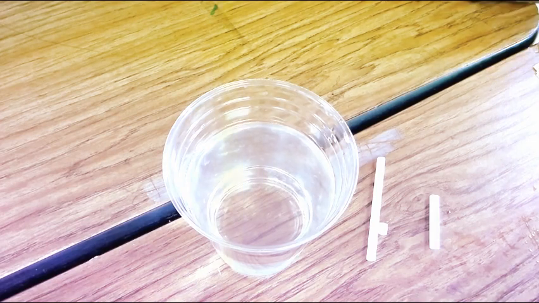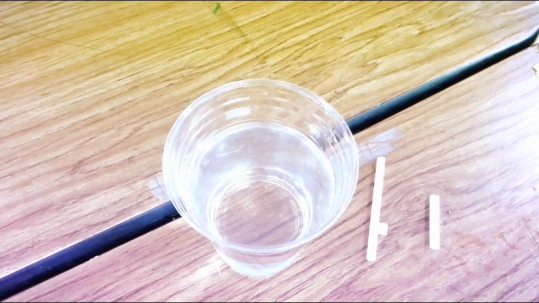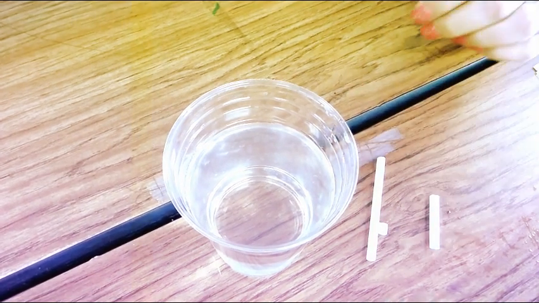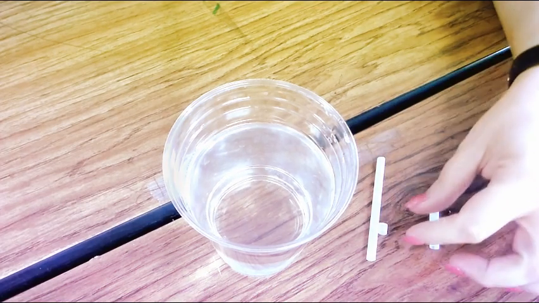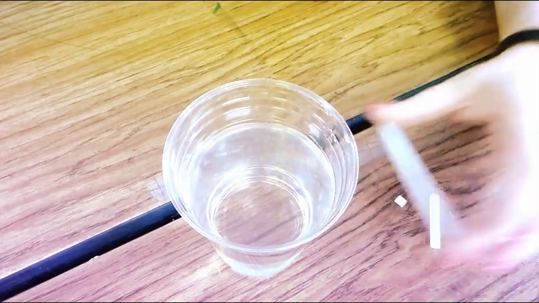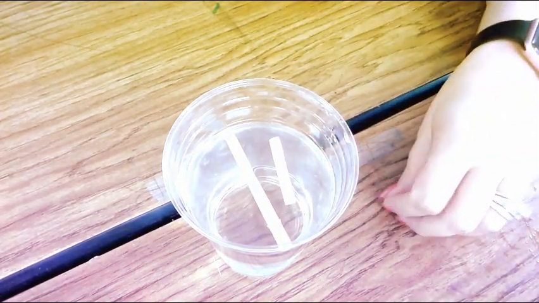Our testable hypothesis is our next word, and that is an idea that can be tested by an experiment or observation. So my testable hypothesis was that one of these pieces was going to sink to the bottom. However, I tried them all, and they didn't.